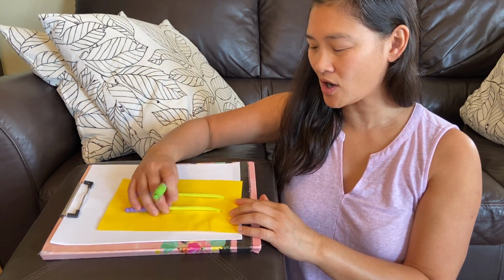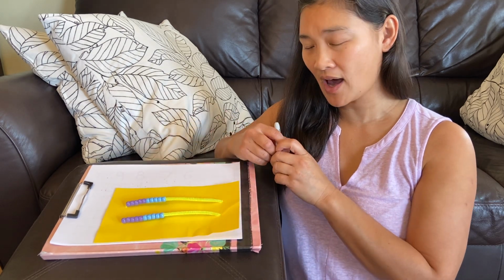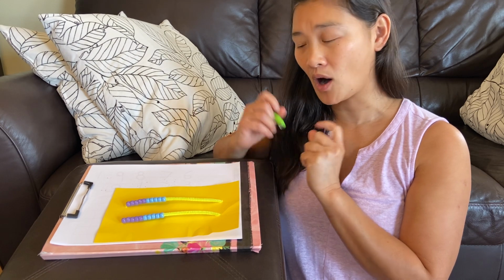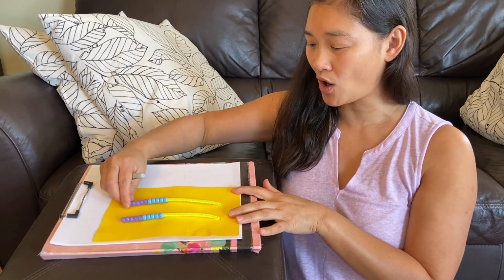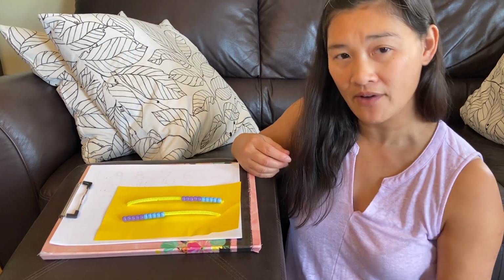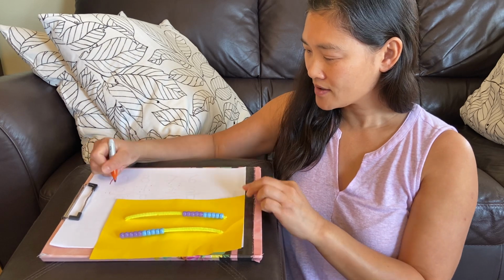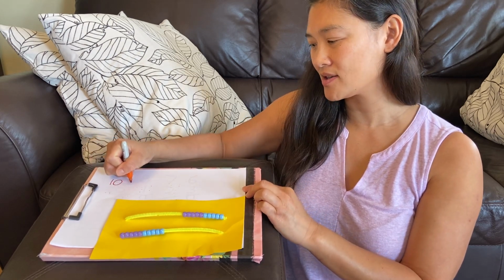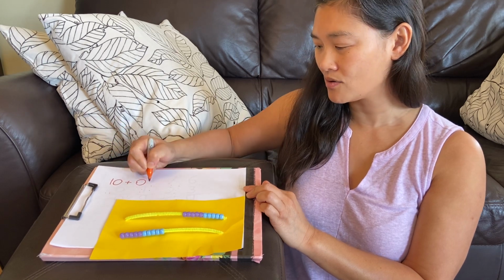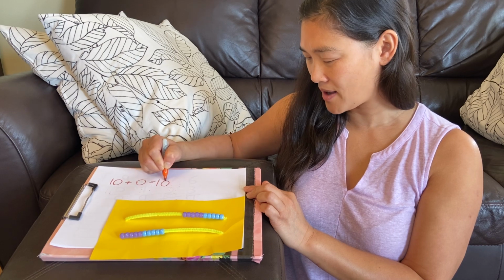Okay, so we're gonna start again. Ready? If I wanted combinations of 10, what would I start with first? That's right. I always start with that number. I'm going to start with all 10 at the top. If I have 10 at the top, how many do I have at the bottom? 0. So my combination is, today I'm going to write it like this so that you can see there's many different ways to write it. 10 and 0 makes what? 10. That's right. 10 and 0 makes 10.